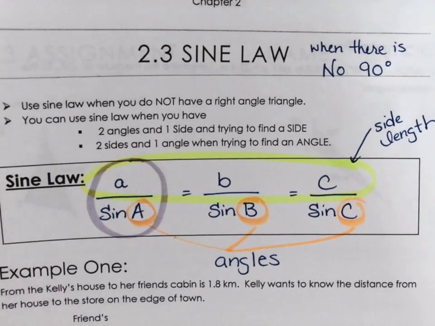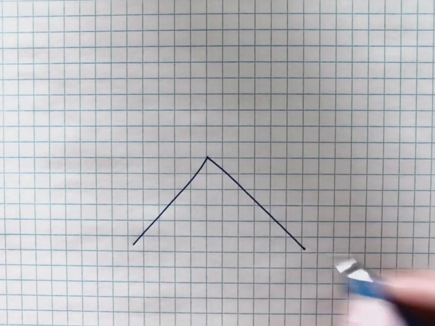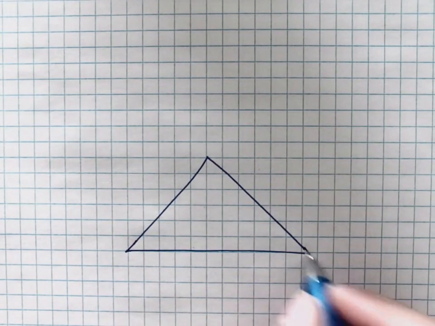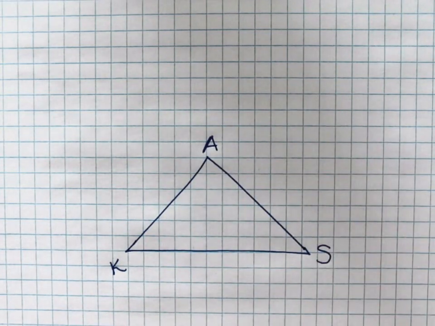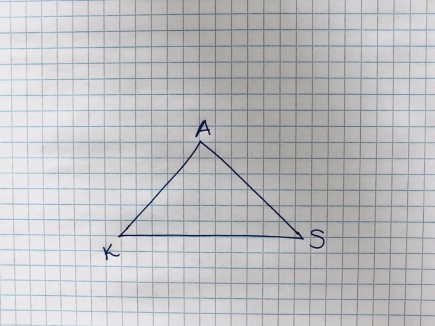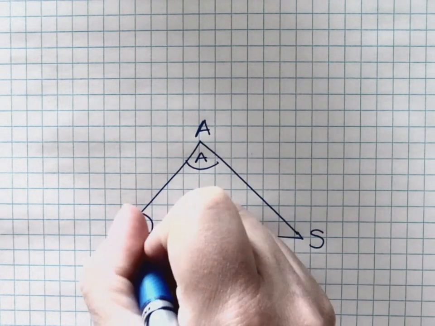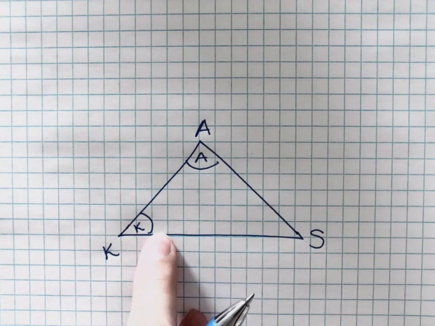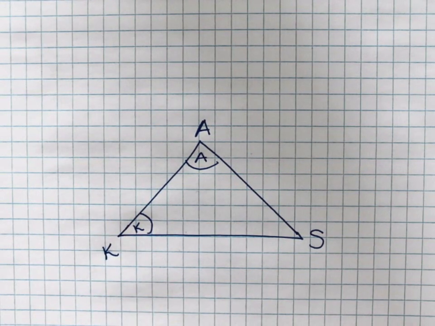Okay, there's my triangle. There's no right angle in that. When I talk about a matching side and angle, this is angle A, this would be angle K. Sometimes they're labeled inside the triangle if they're capital letters at the vertice, and remember vertice is just corner.